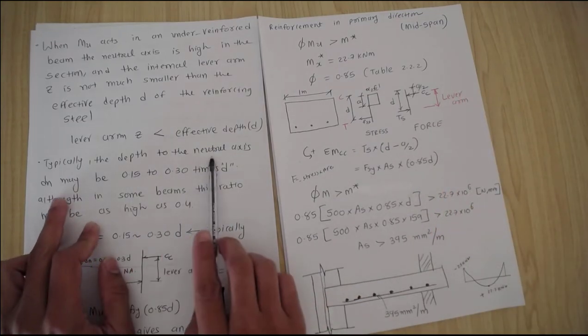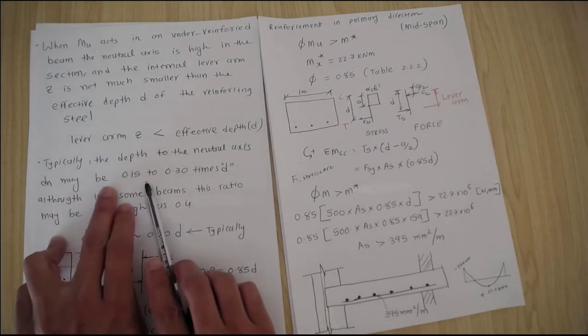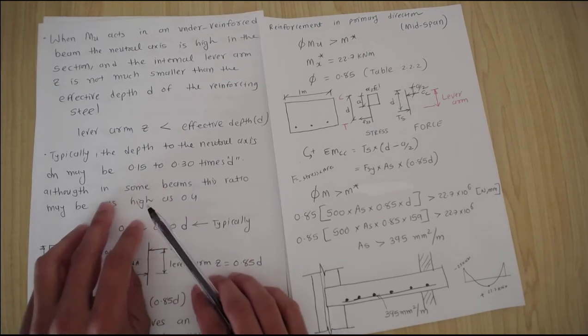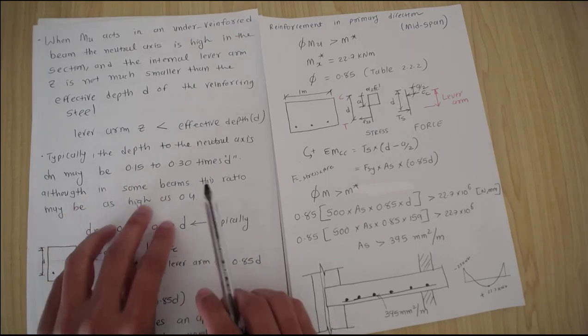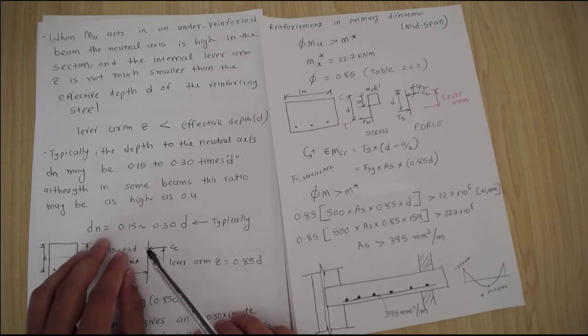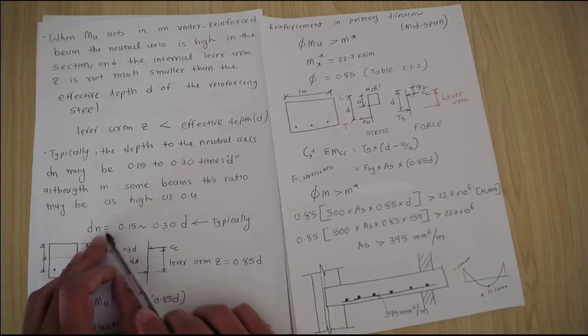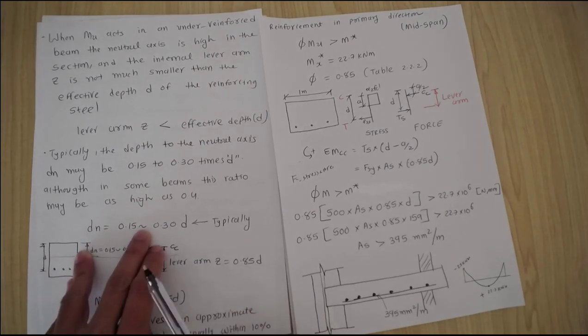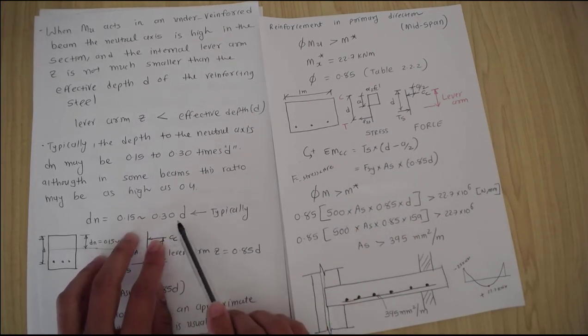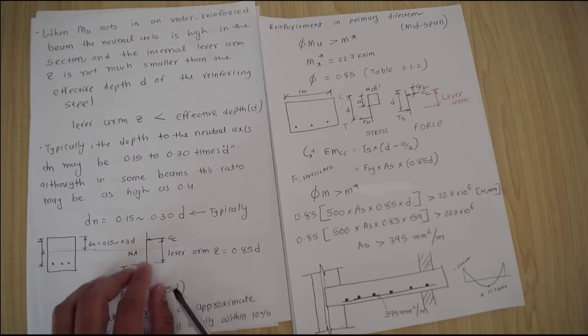Typically the depth to the neutral axis dn may be taken as 0.15 to 0.3 times d. That is the ductile failure. Although a beam with a ratio as high as 0.36 is possible, it is very high and we don't consider this value. So dn equals 0.15 to 0.3 d. Typically you will have the under reinforced beam in this range.